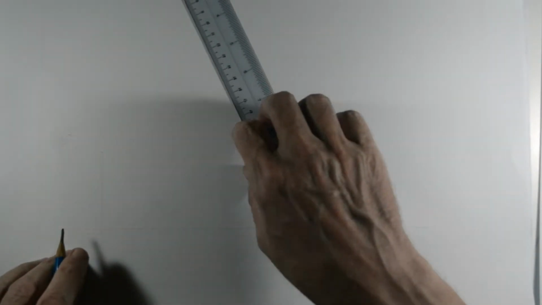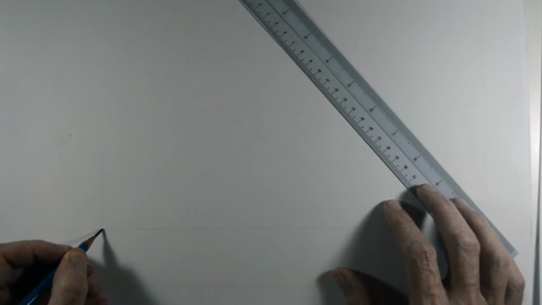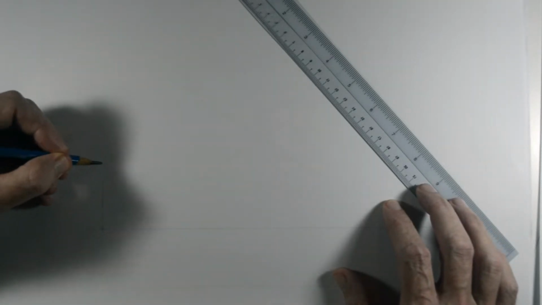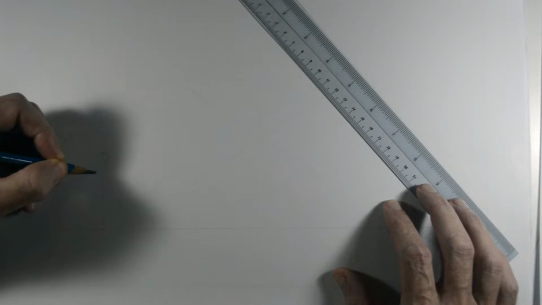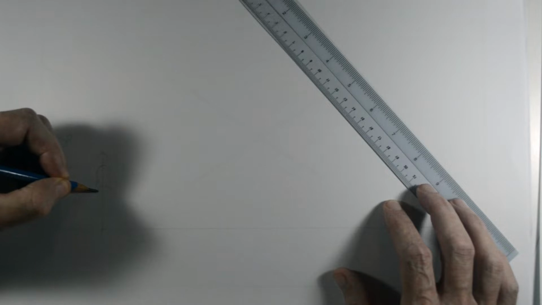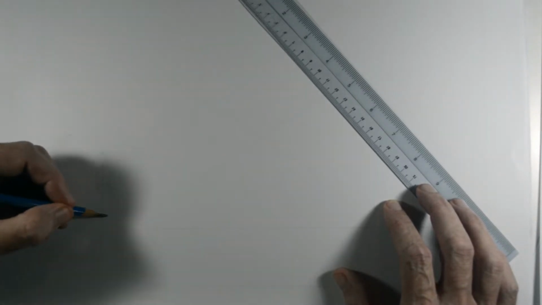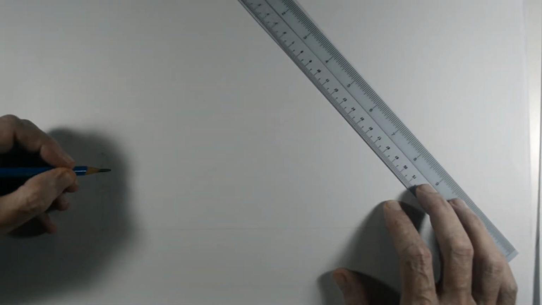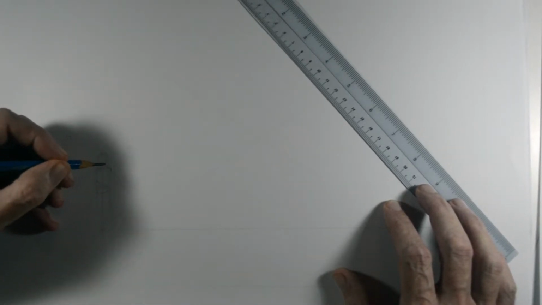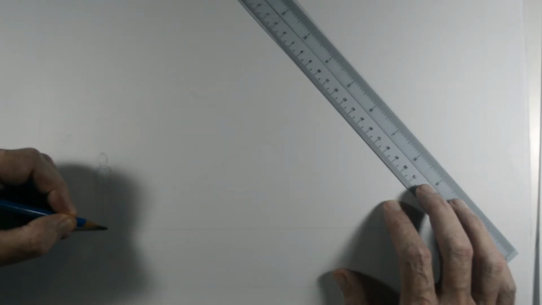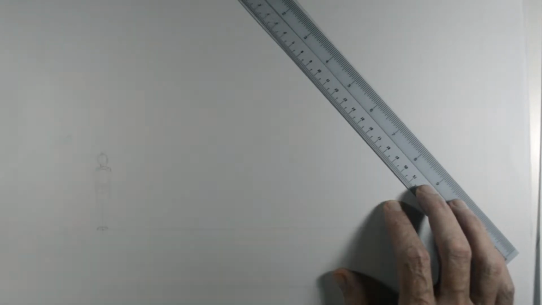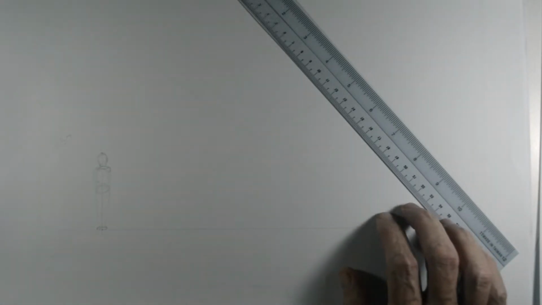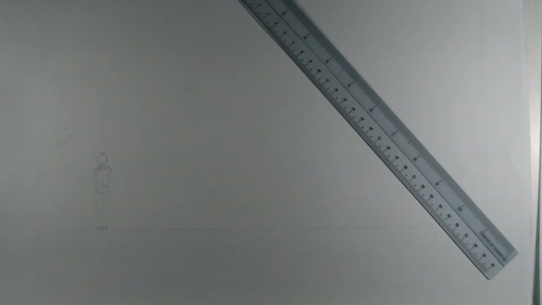So we have a scale, 1 to 30, and now we have a human just here. So we have a representation of the figure we're building the apartment for.